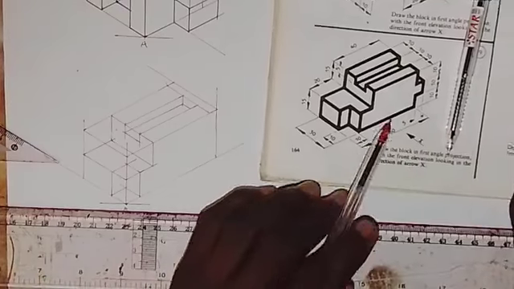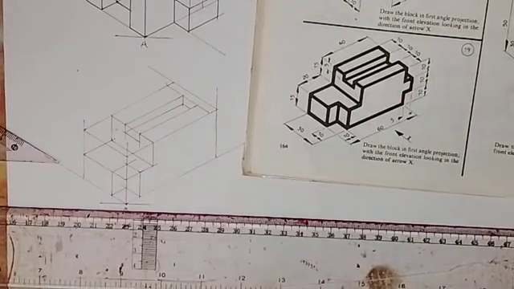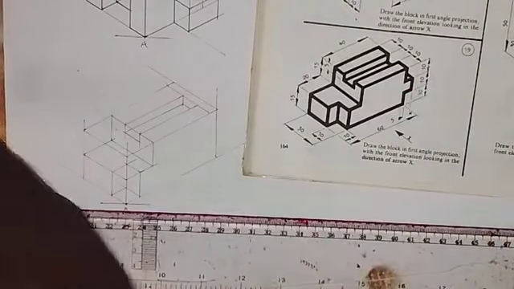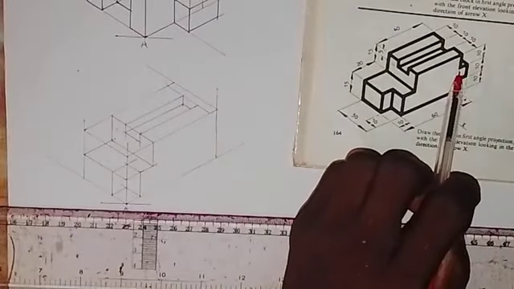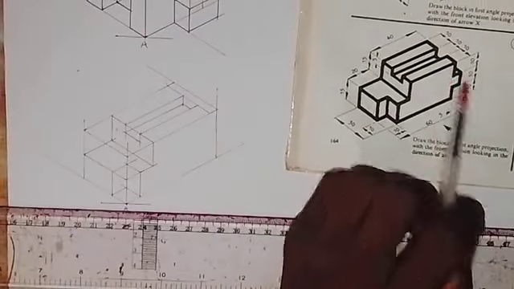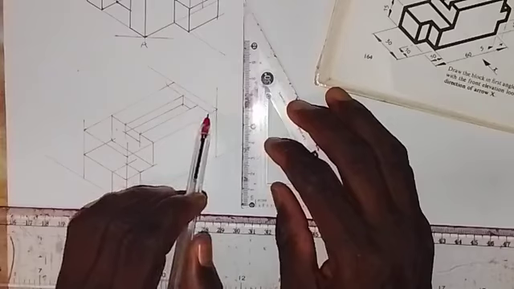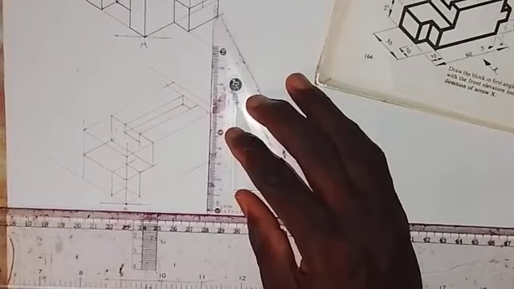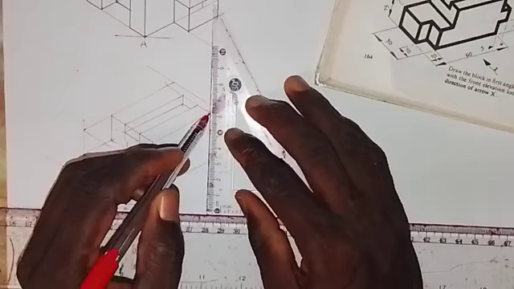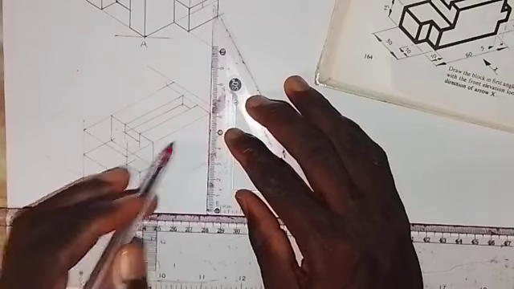Now, let's come here. What we are left with is this feature that we have here. So it's very simple. We know that from here to here is 5 millimeters, and I've already taken that measurement, so the distance from here to here is 5. So what you have to do is to come to this point with the set square. Take down a vertical line, and then take up a vertical line like this.